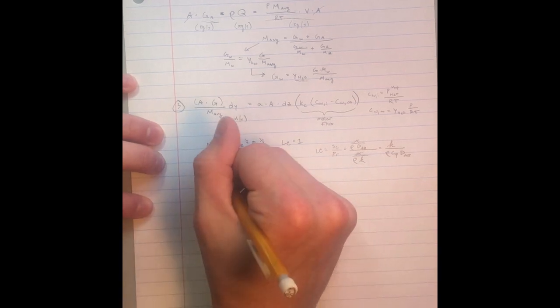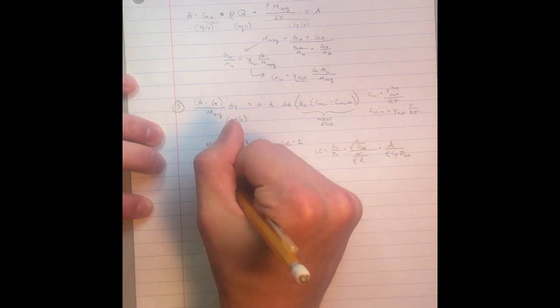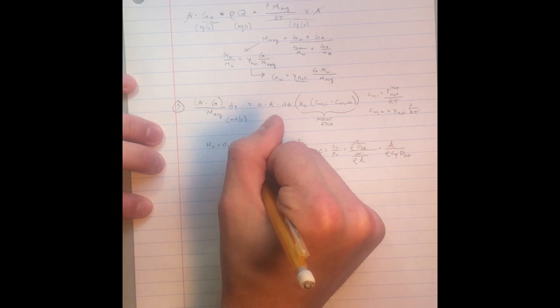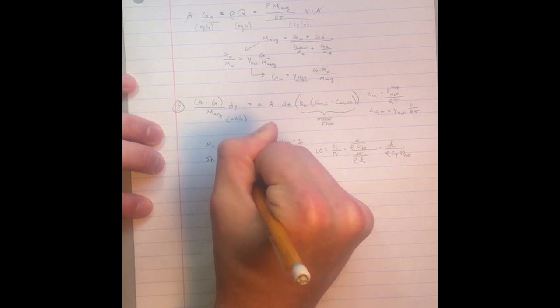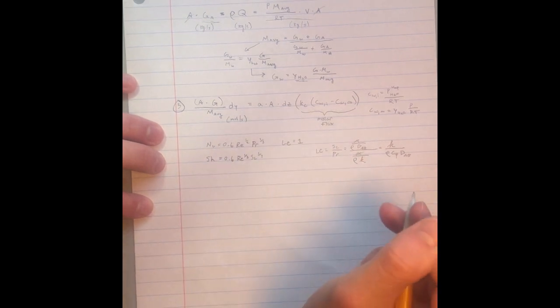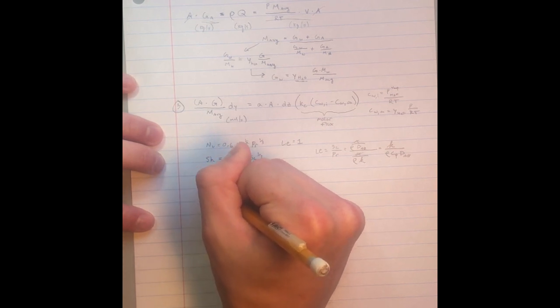So what we want to show first is our heat transfer analogy. We can show that not only is our Nusselt number equal to 0.6 Reynolds number to 1/2 Prandtl number to 1/3, but we can also show that the Sherwood number is equal to 0.6 Reynolds number to 1/2, our Schmidt number to 1/3. So what we can do is divide our Sherwood number by our Nusselt number.